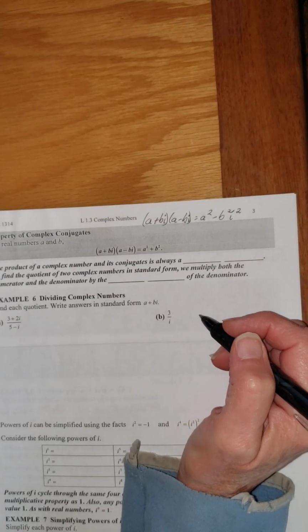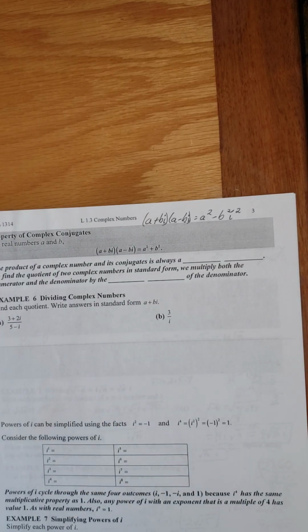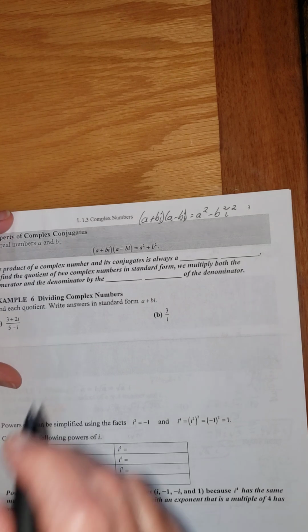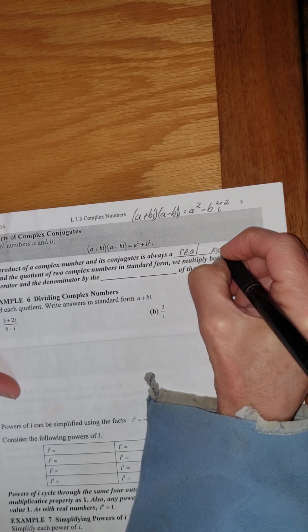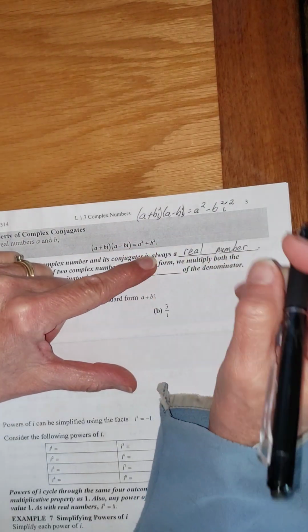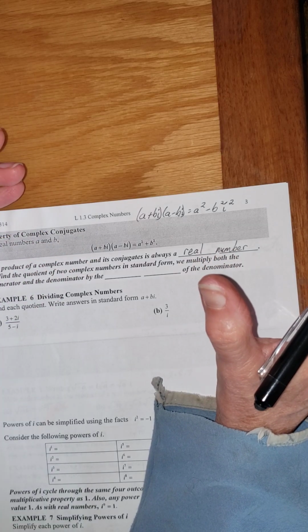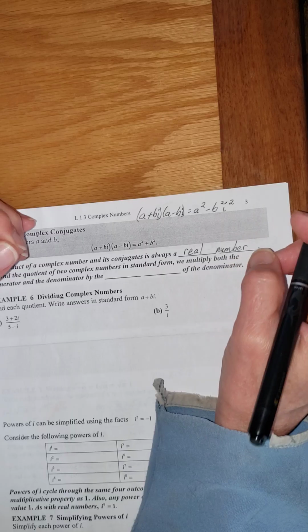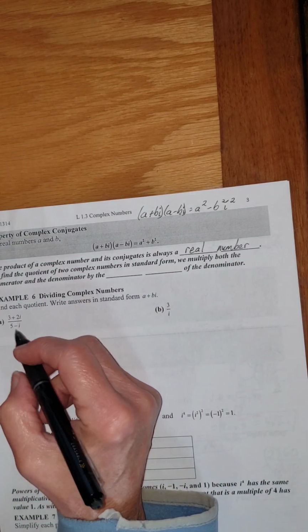We're going to use this fact to help us when we are trying to divide complex numbers. What we're noticing is that the product of a complex number and its conjugate is always a real number. There is 0 for the imaginary part. So that's the key to what they're showing you: the imaginary part went away. When you multiply two complex conjugates together, the imaginary part goes away and you end up with a real number. That's going to help us when we're dividing complex numbers.